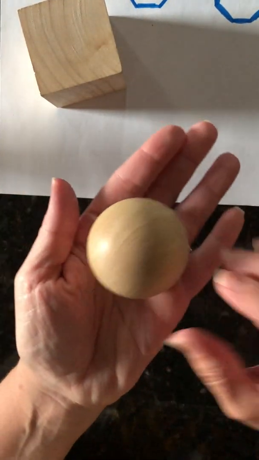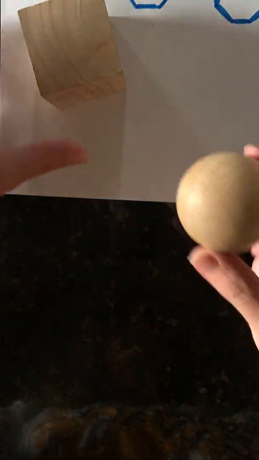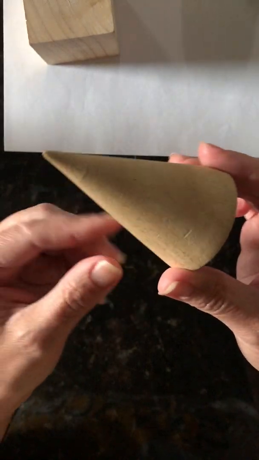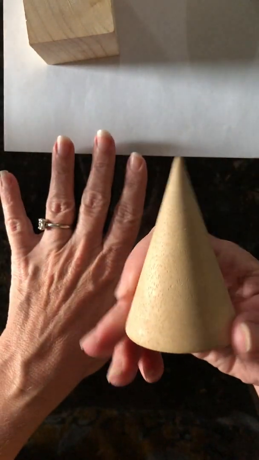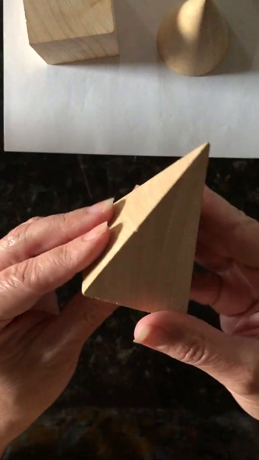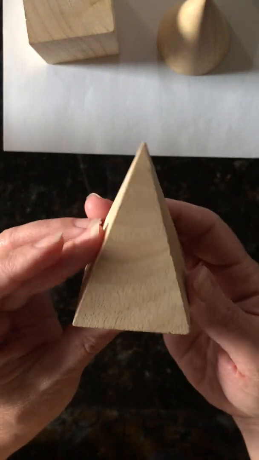And we have a sphere. Very great. Good job. Sphere. All right. What about this one? All right. A cone. That's exactly right. This is a cone. And we have a pyramid.